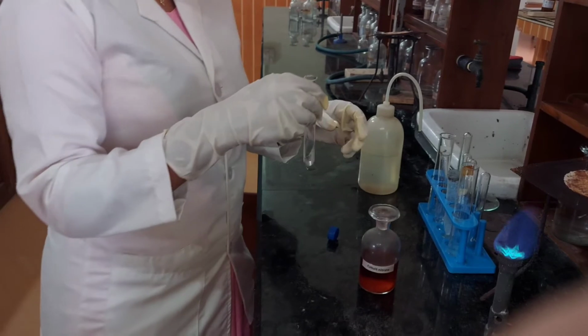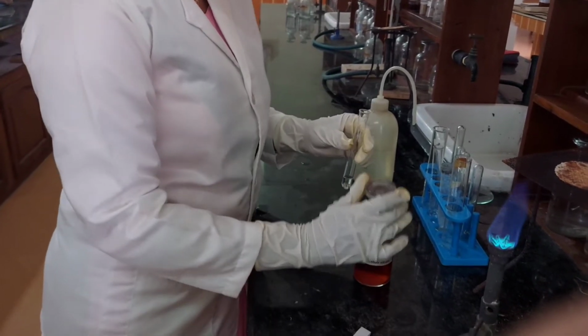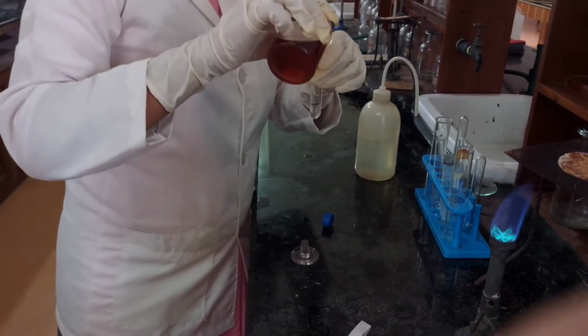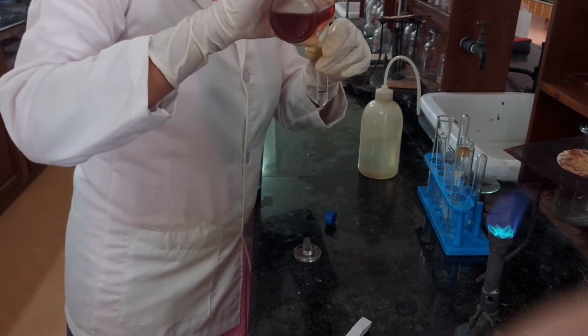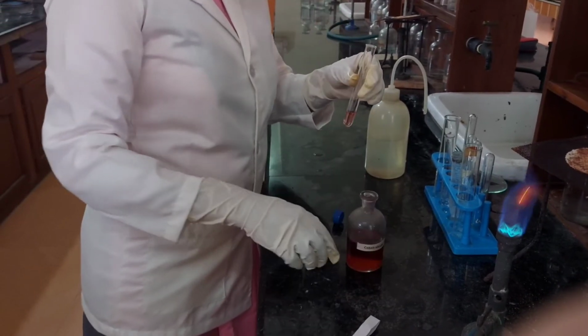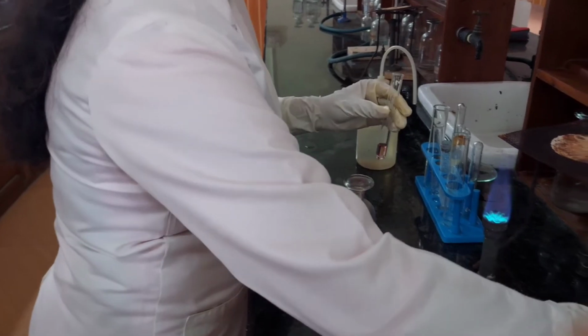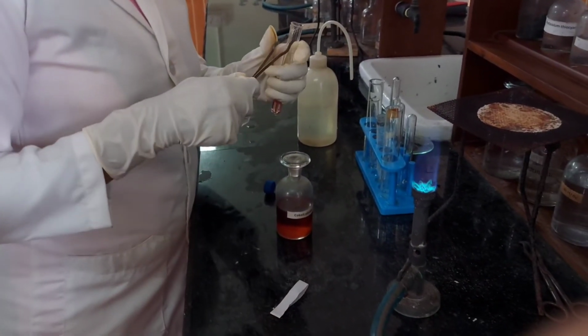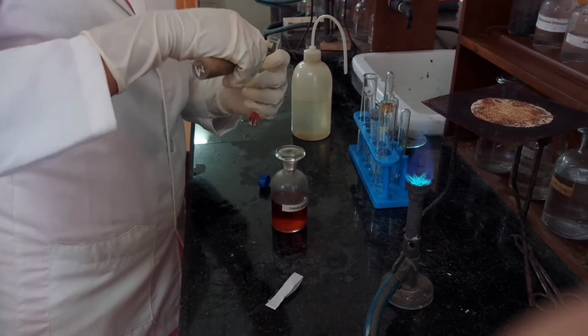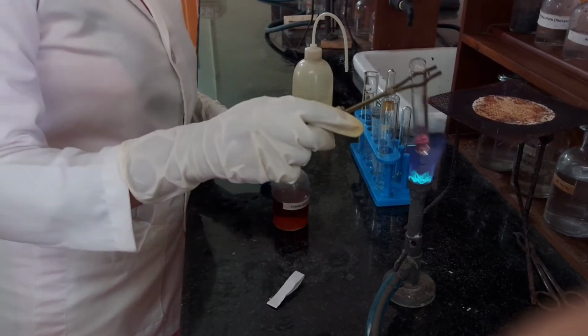This solution is boiled with a few drops of cobalt nitrate solution. A piece of filter paper moistened with this solution is burned into ashes.